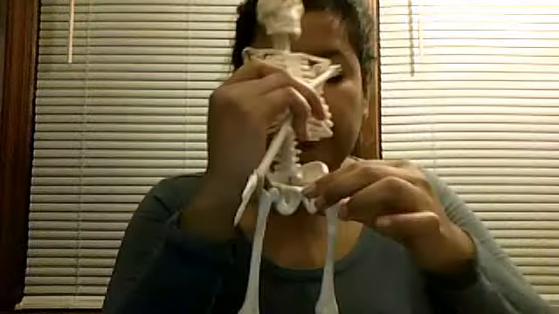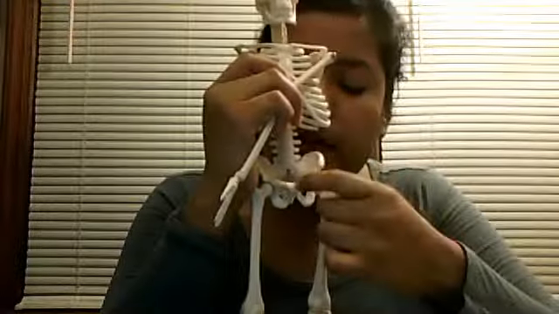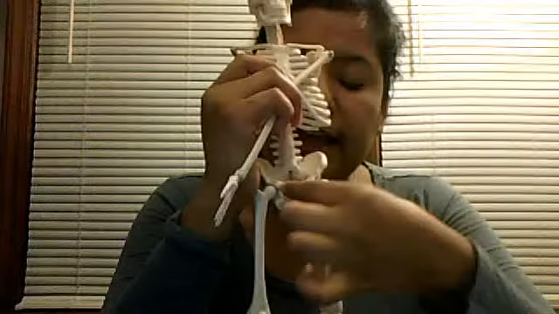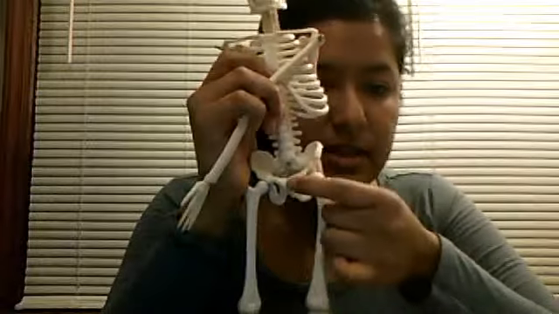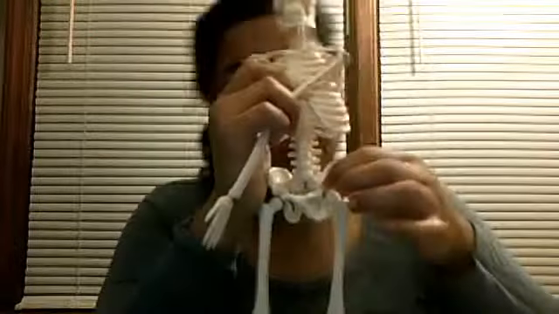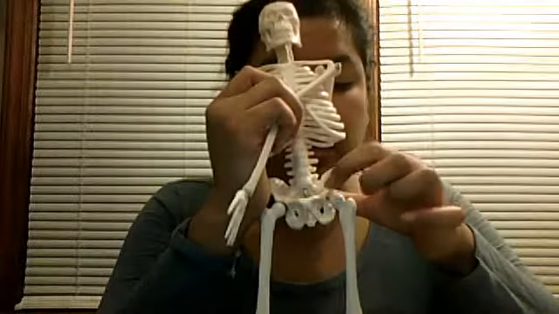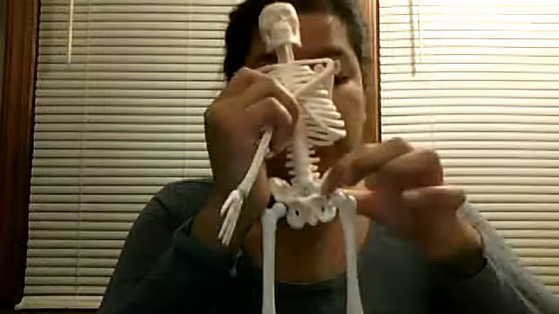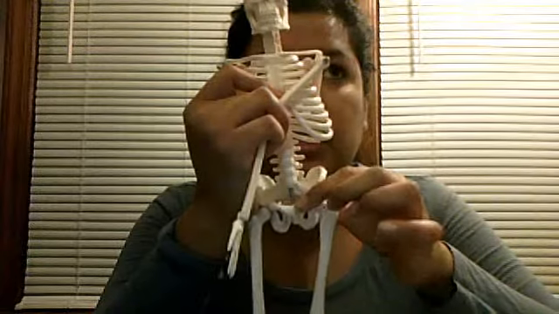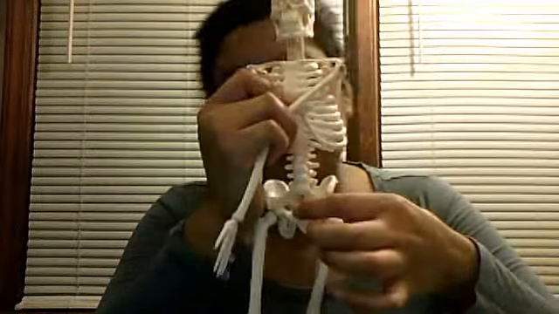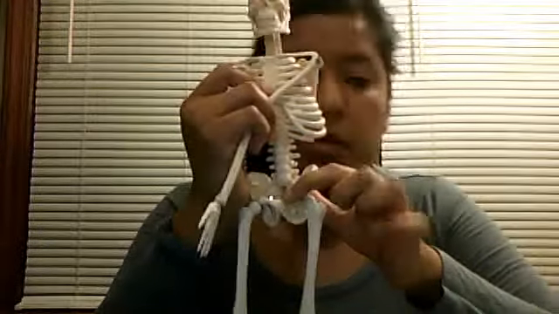And then here we have the ischium, and then here between the ischiums towards the center, anterior to the vertebral column, you have what's called the pubic symphysis. And then closer to the ilium, you have what's called the pubic tubercles, and then more medial to the pubic symphysis, you have what's called the pubic crest.